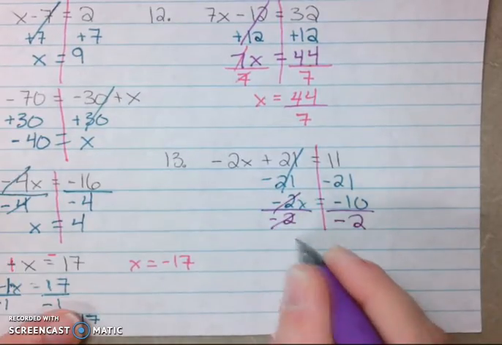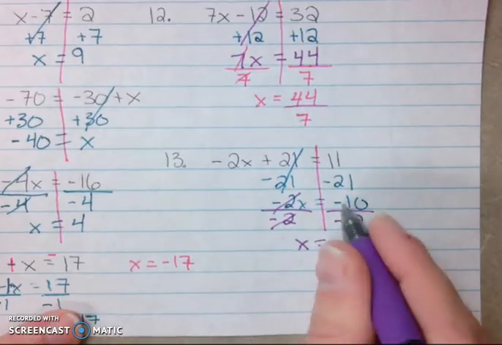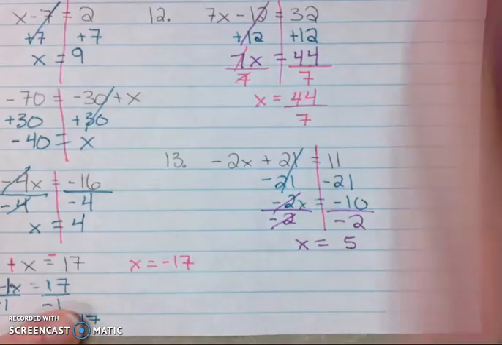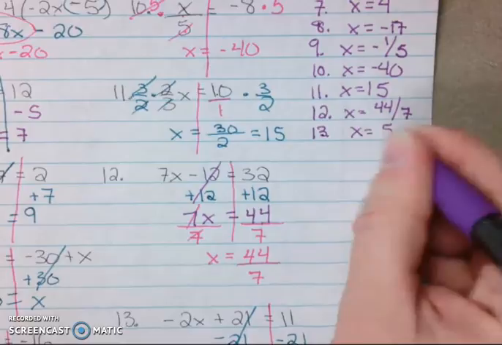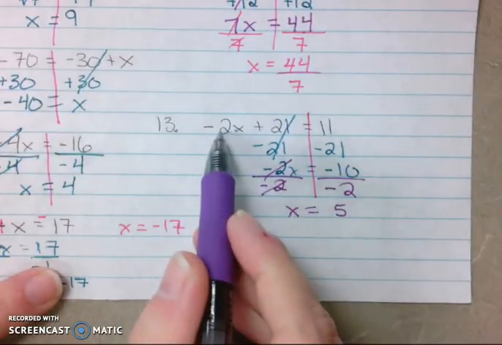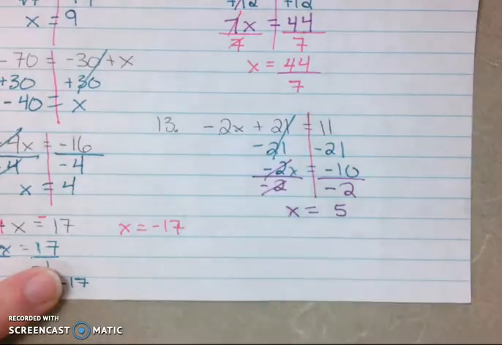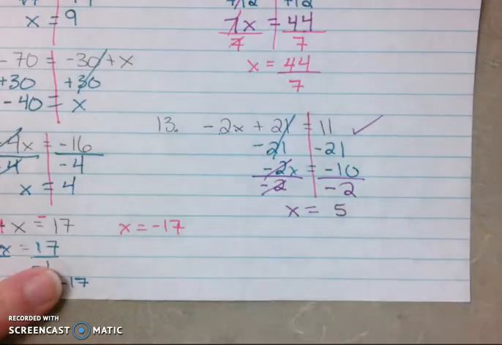Those cancel. Bam, bam. 10 divided by 2 is 5, and a negative divided by a negative is a positive. Let's see, that one I'm not so sure I did right. I'm going to check it. Remember, we can always check. So I got 5. 5 times negative 2 is negative 10. And negative 10 plus 21 would be positive 11. So there we go. I checked that one just to be sure.